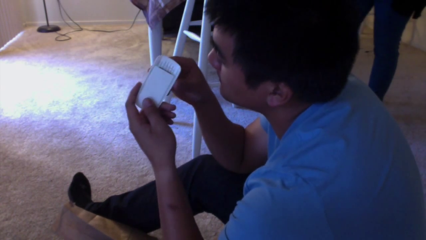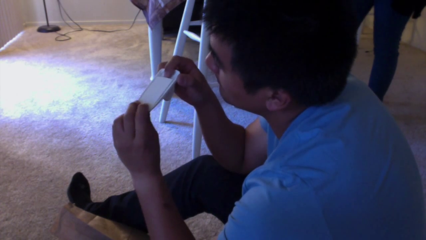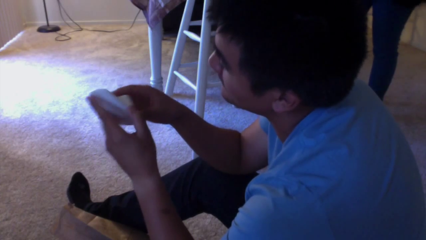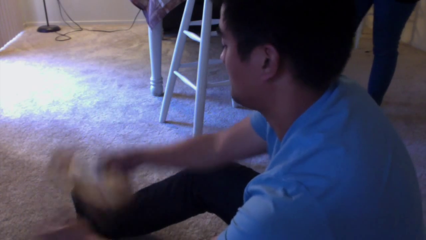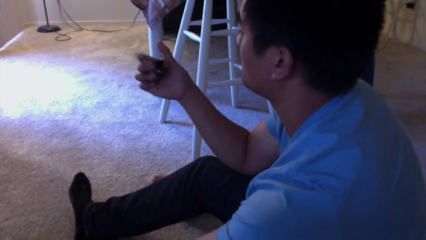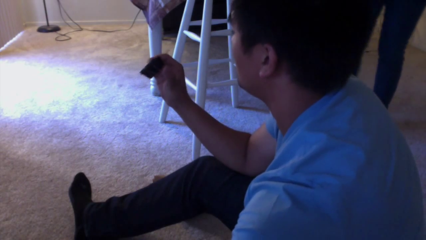It's a hook made out of plastic. And you can hang stuff. Clip.